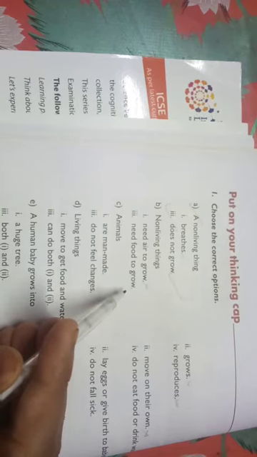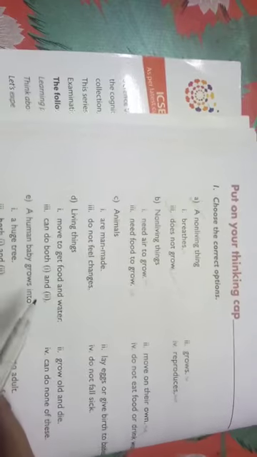It is incorrect. Non-living things don't need food to grow. Next, we have non-living things do not eat food or drink water. Yes, it is correct. That means the correct option for B is option number 4. Non-living things do not eat food or drink water.